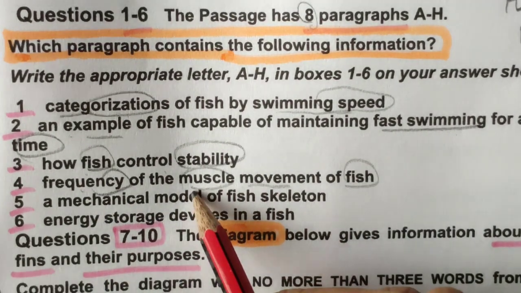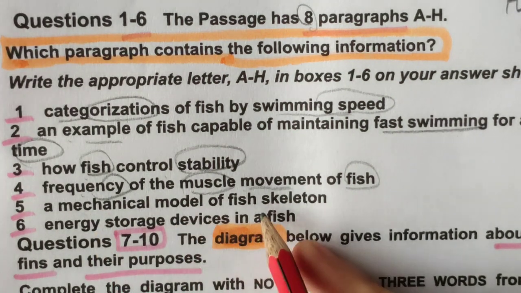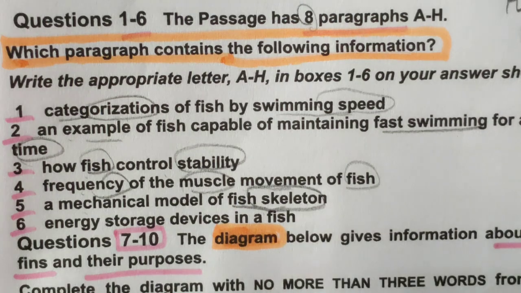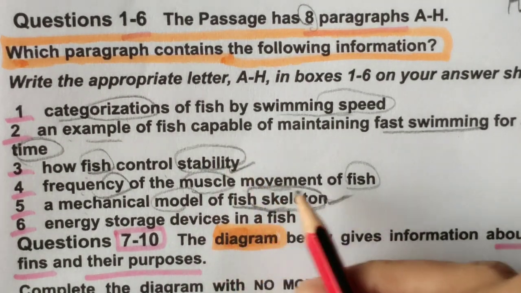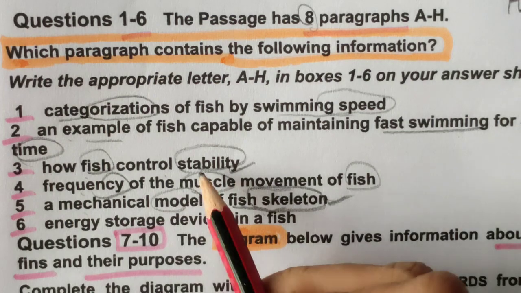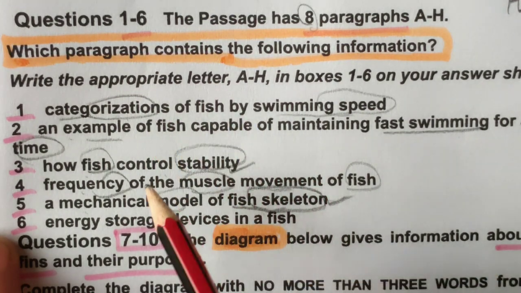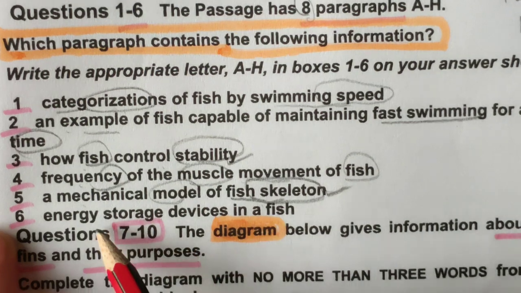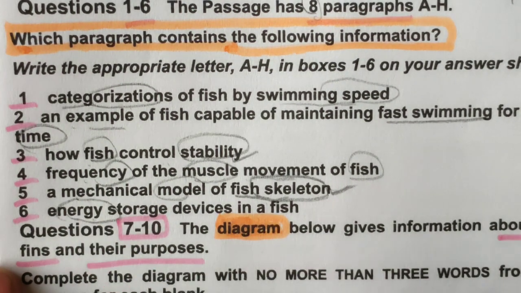Okay, muscles. Next one is mechanical model of fish skeleton. Fish skeleton and any model may be there, but basically skeleton, muscles, muscle movement, stability, control, categorization. Maybe they can use some synonyms also. Energy storage uses in devices in fish, energy storage kind of thing may be there.